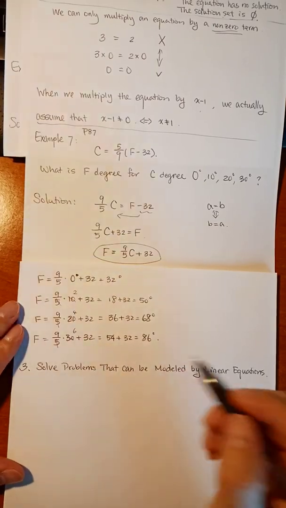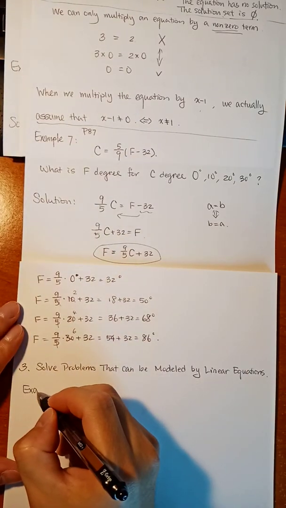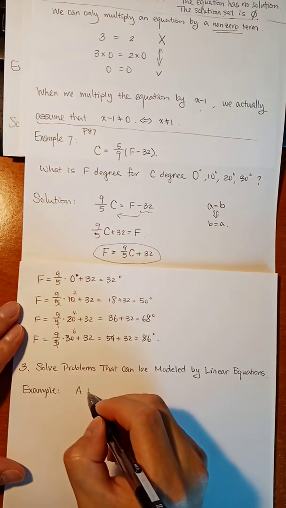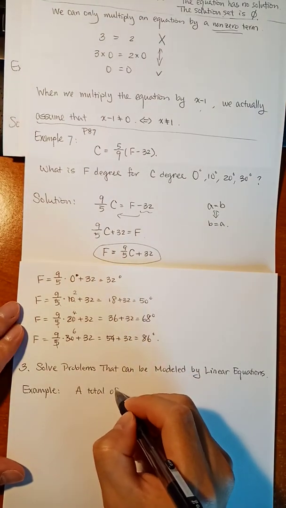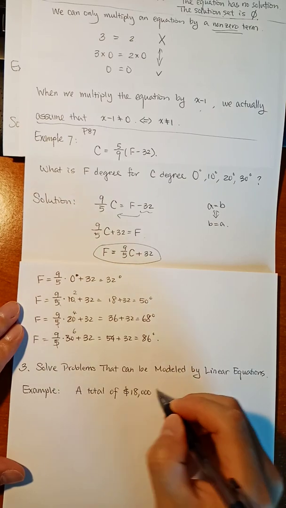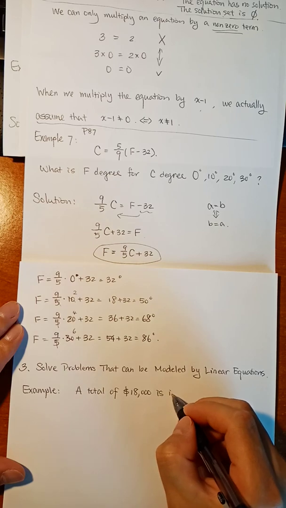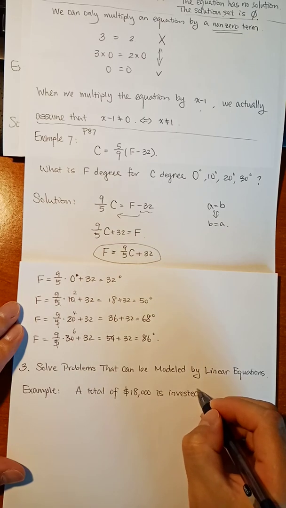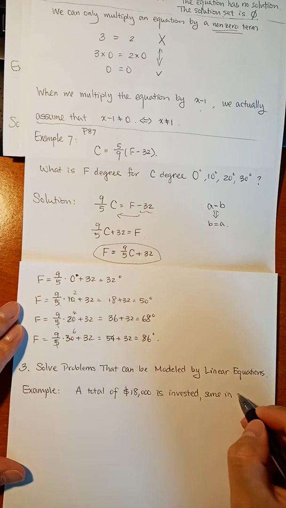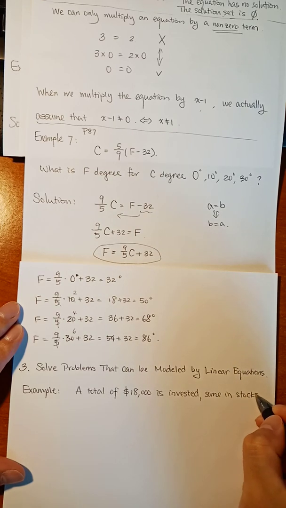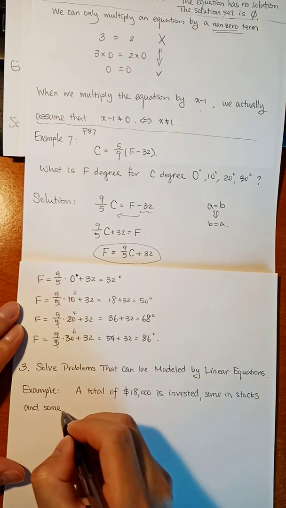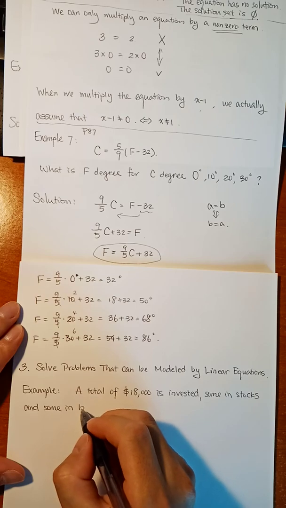This is short. Let me copy it. Example: a total of 18,000 is invested, some in stocks and some in bonds.